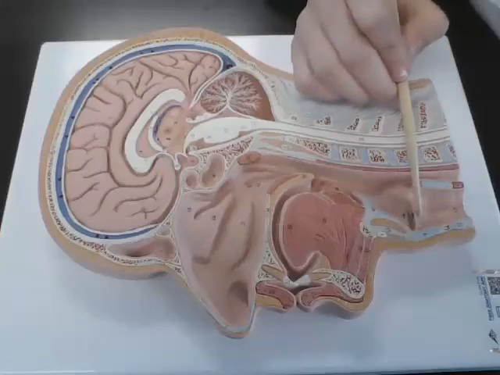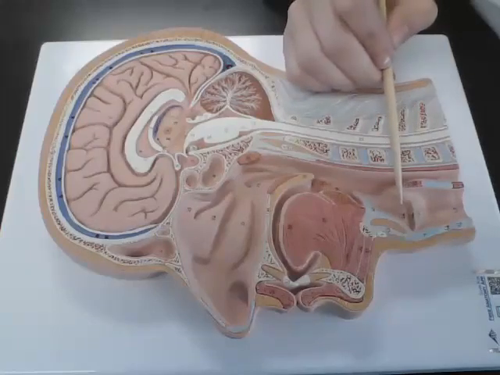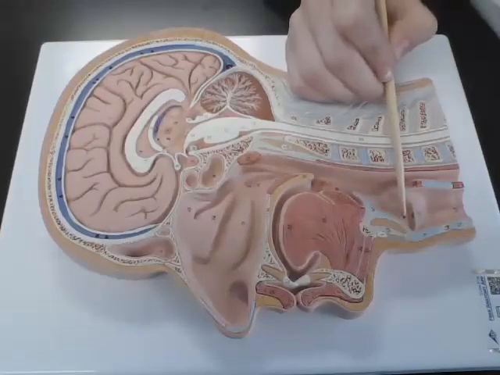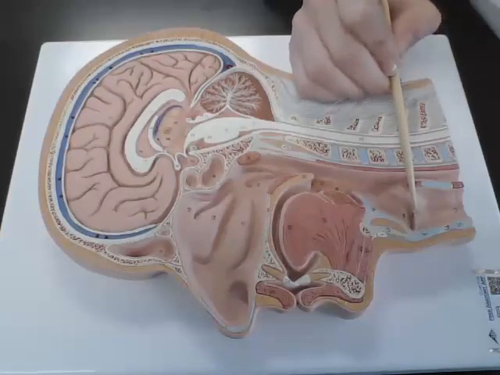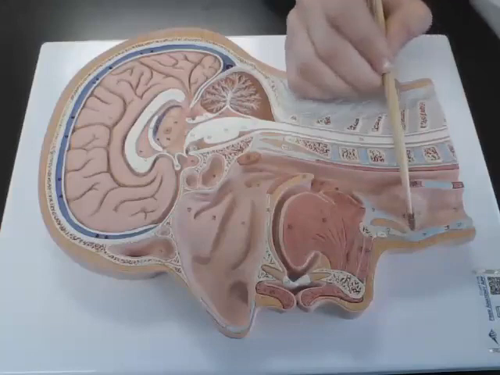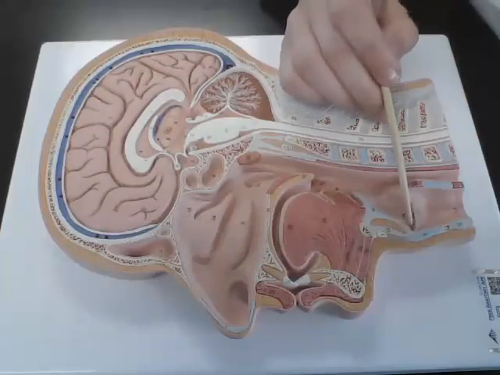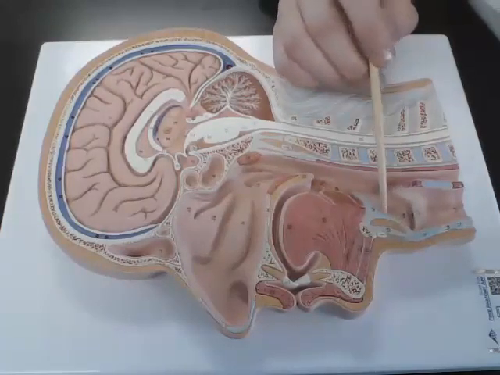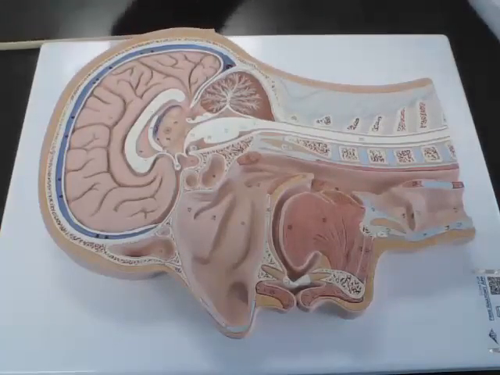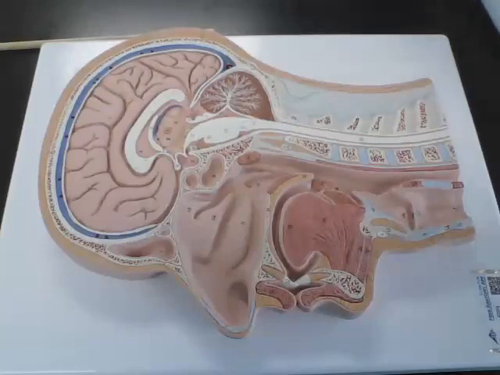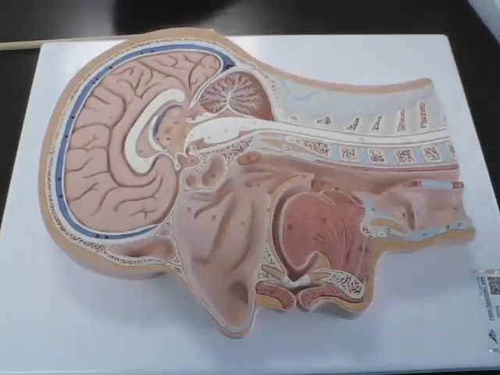So we can also see some of our vocal folds. So 46 is that false vocal fold or the vestibular fold, whereas 47 over here is the true vocal fold. And then here in between, like that opening, is that laryngeal ventricle. And those are the major things to look for in the sagittal head model for the digestive and respiratory systems.